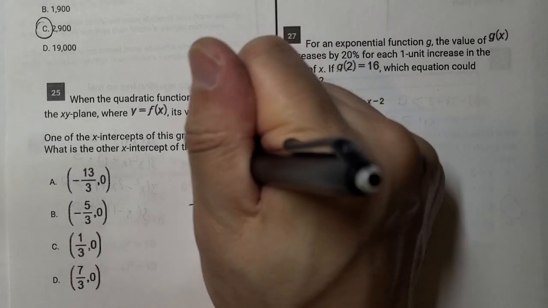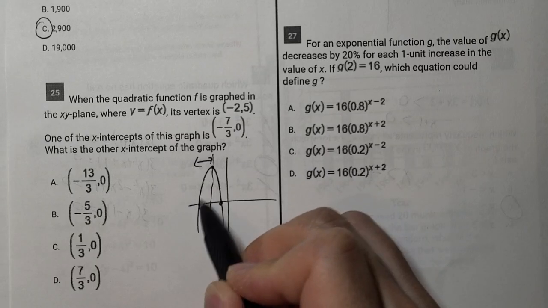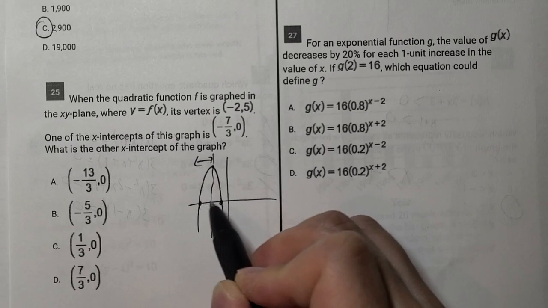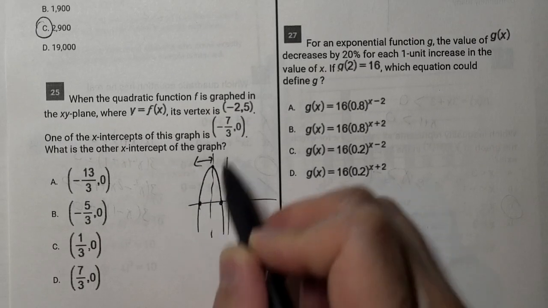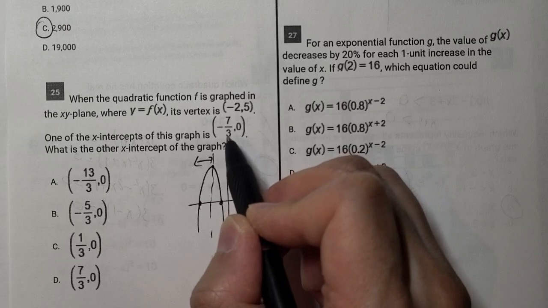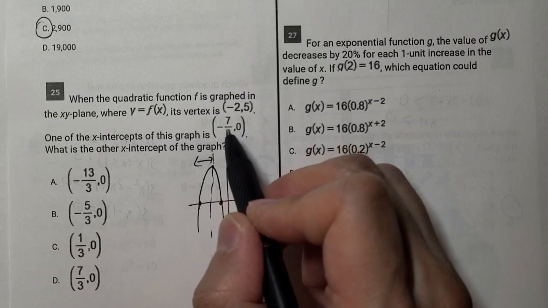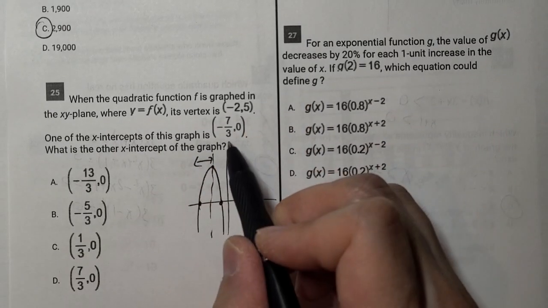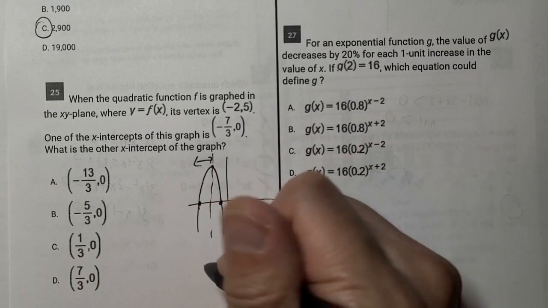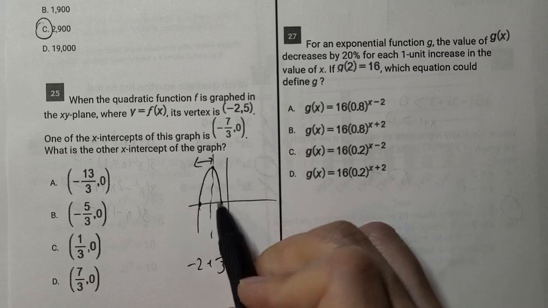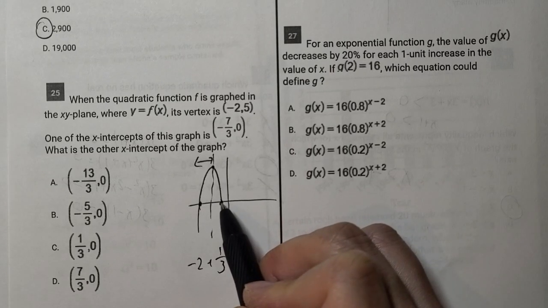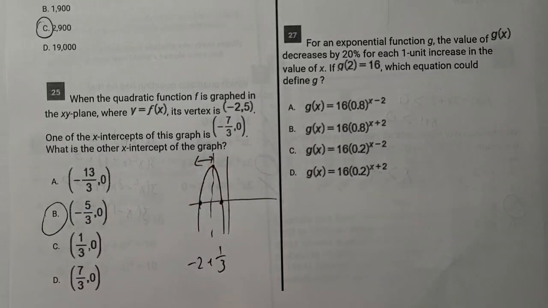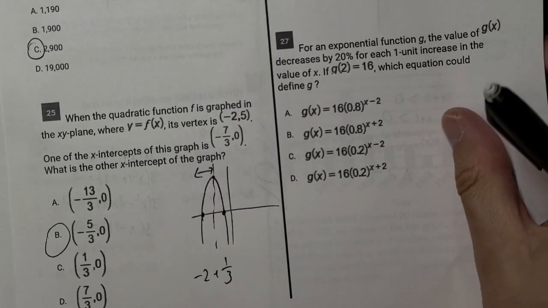What's the distance between this and this on the x-axis? This is 1/3, because -6/3 is -2, so another 1/3 in the negative direction. So it should be -2 plus 1/3 for it to be symmetric on this side. So that's -5/3. Okay, simple as that.